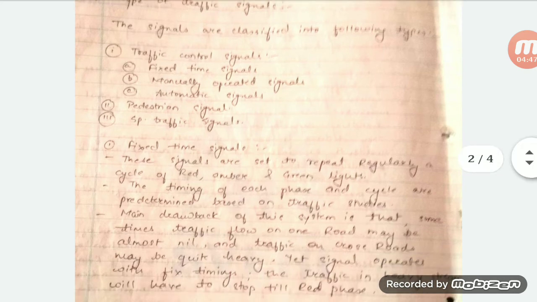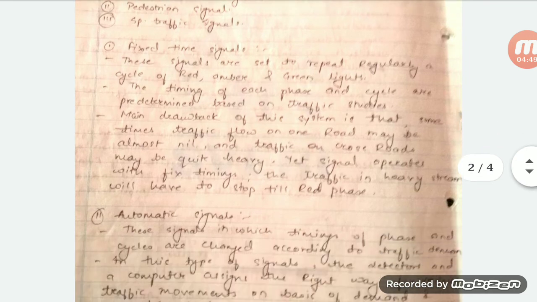Coming to the types of traffic signals, there are different types of signals classified into the following types. Traffic control signals are fixed time signals, manually operated signals, automatic signals, pedestrian signals, and specific traffic signals.